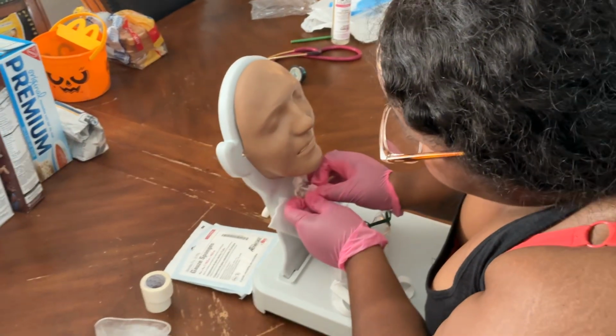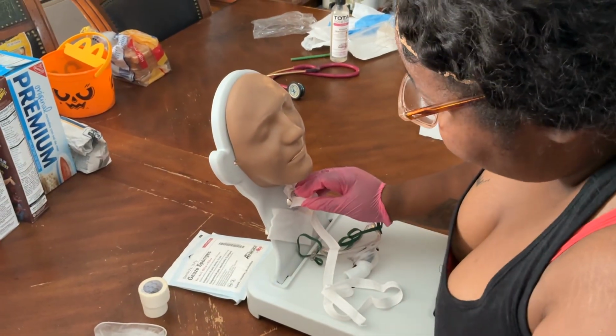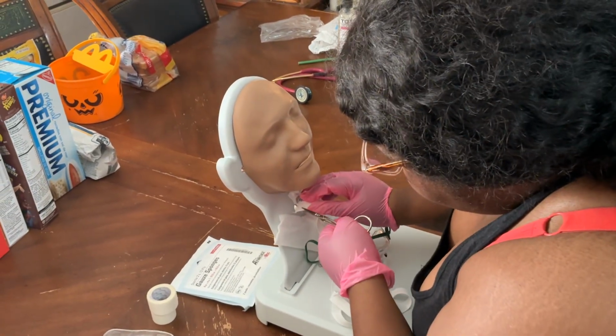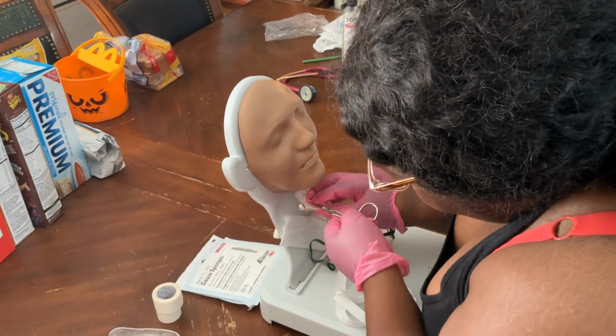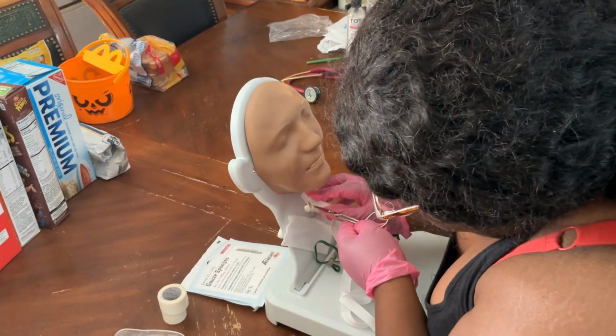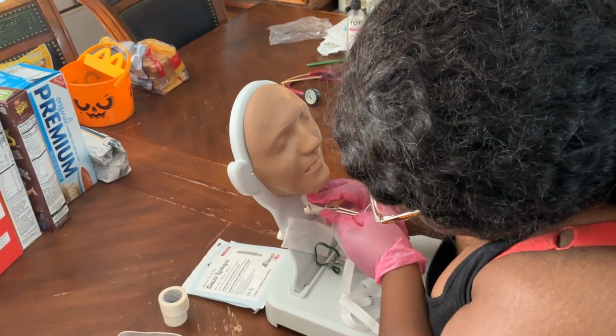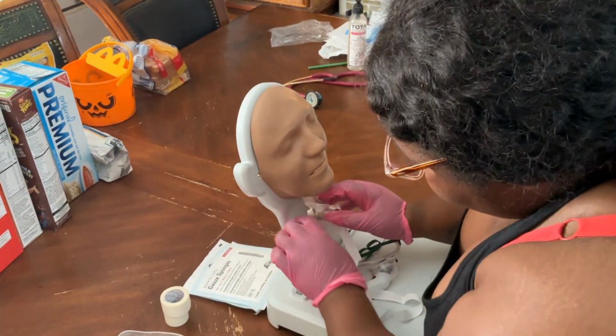It's hard to tie this on here with these gloves on because my hands are sweating so bad. So I'm going to use these scissors to help me get that through there. I would not do this in the real world.